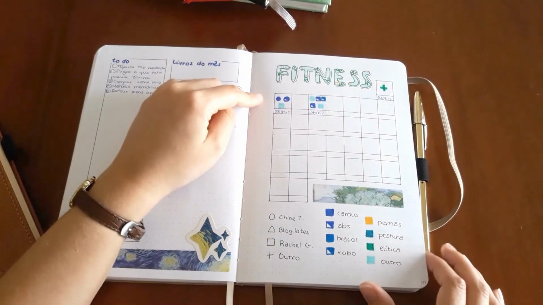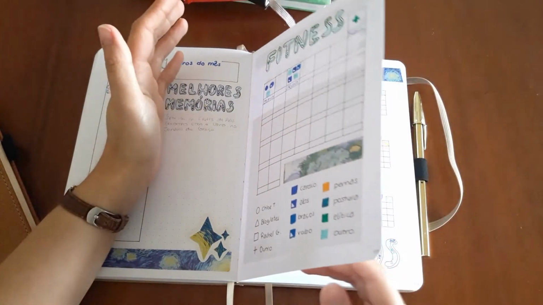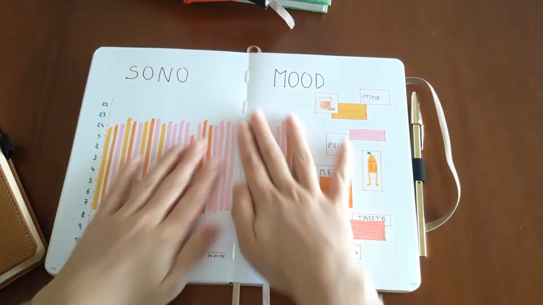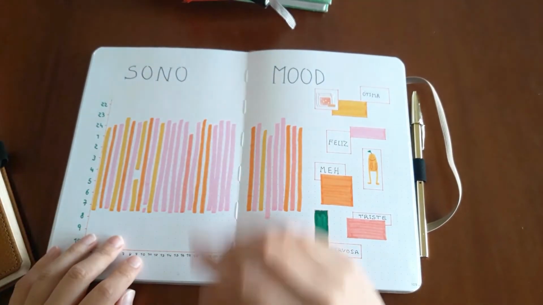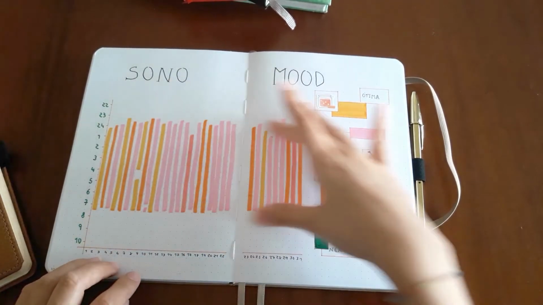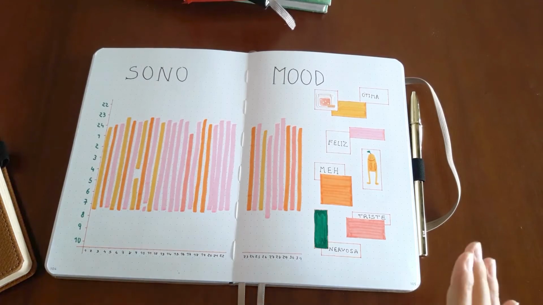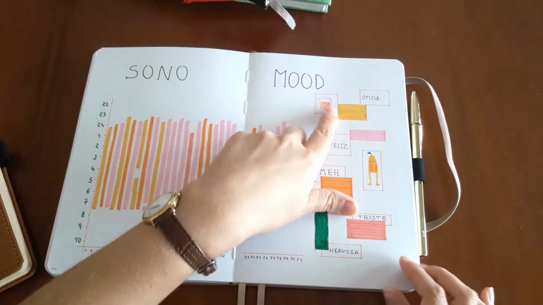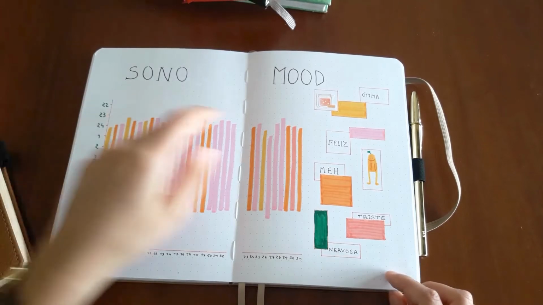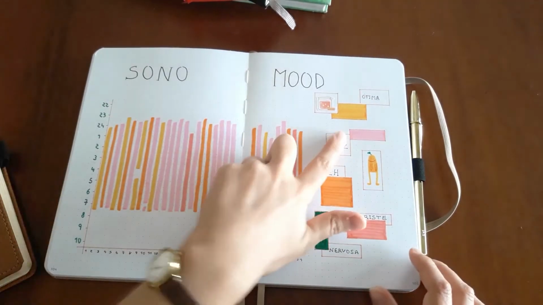This is my current fitness tracker. For example, the fitness tracker that I use is all the same, and I wanted to go to last month. Yeah, last month I combined the mood tracker with my sleeping tracker, so I used the same layout that I've used in previous months, and then I have the color key for the mood, and for each day, each bar, I use a different color.